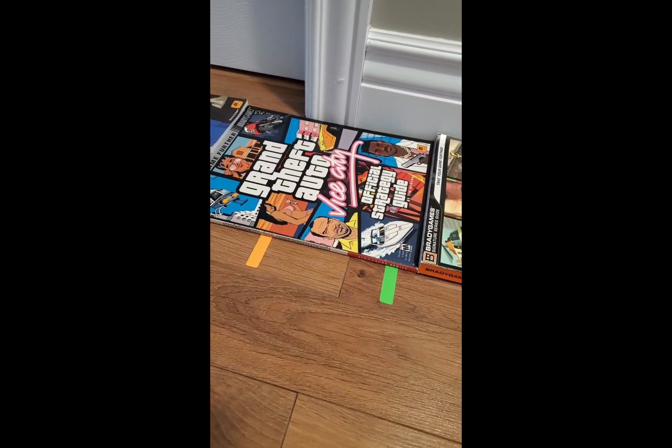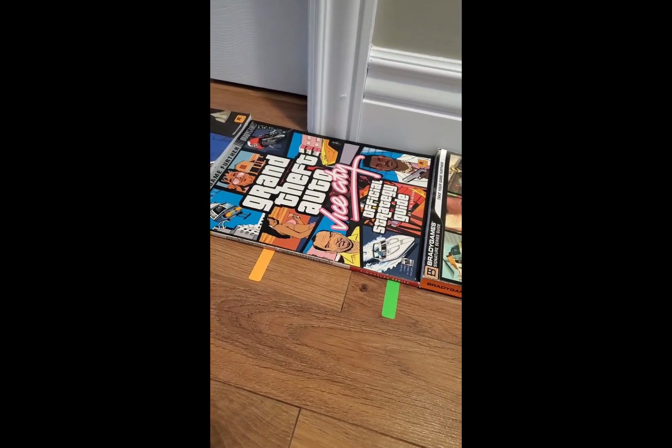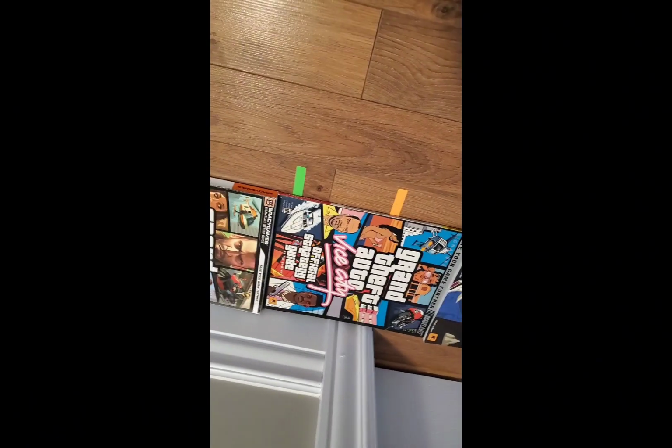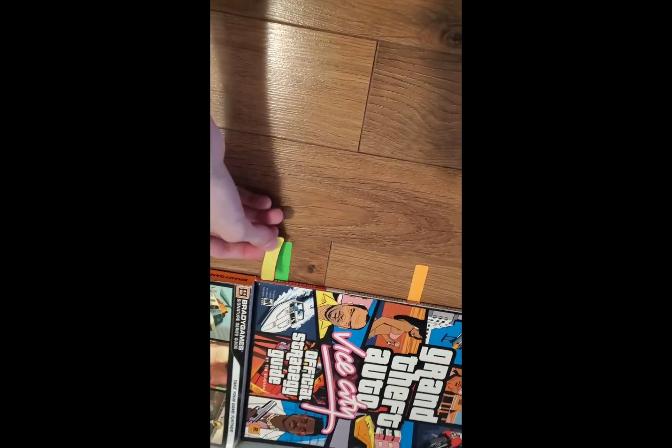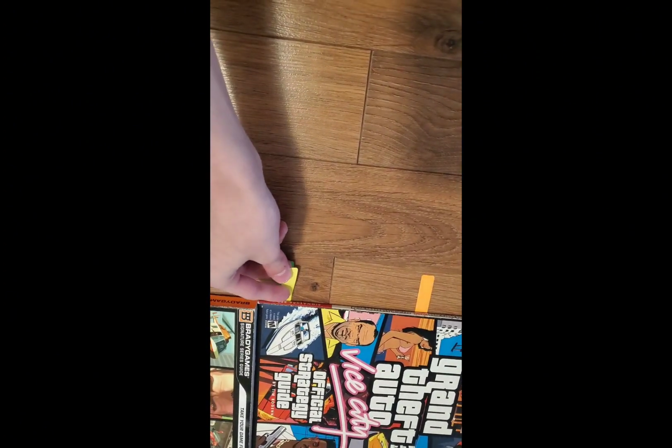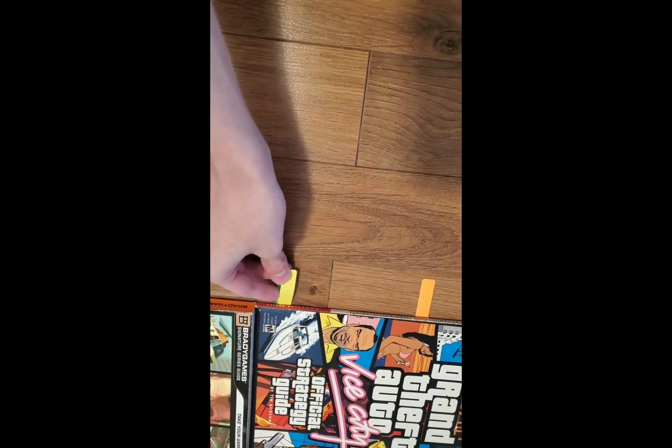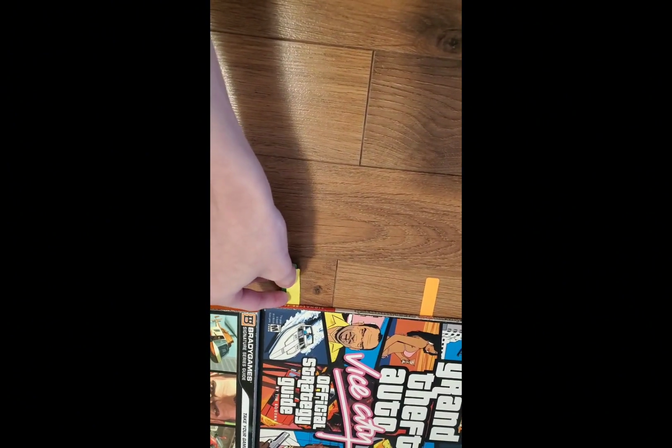Now I'll be doing a launch at a 70-degree angle. So that test launch landed on nearly the exact same spot as the green one, which is how, in theory, the experiment should go.